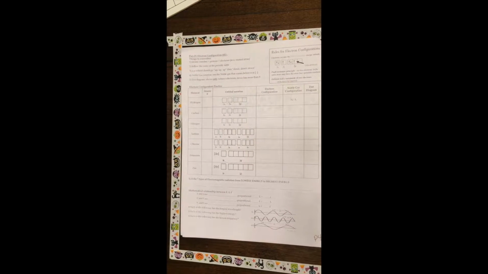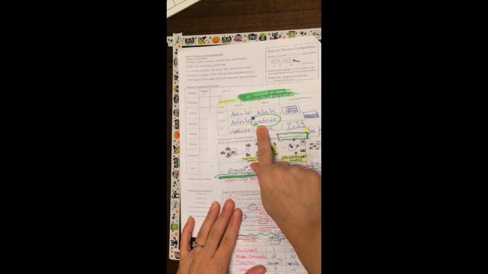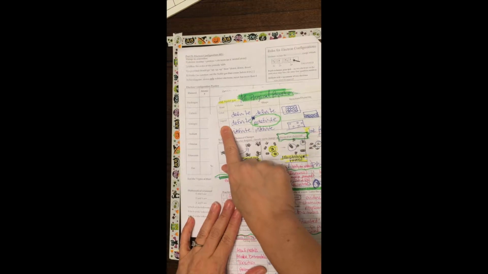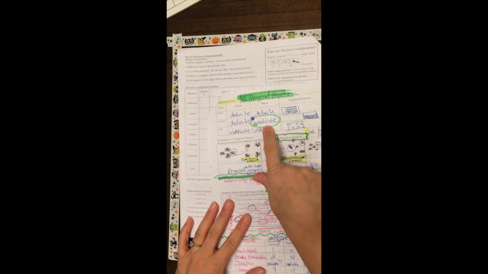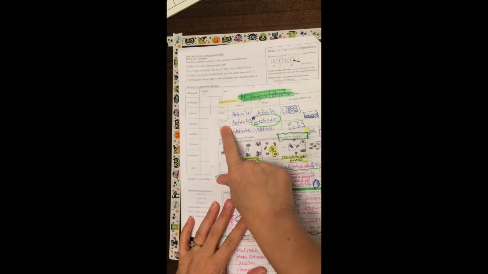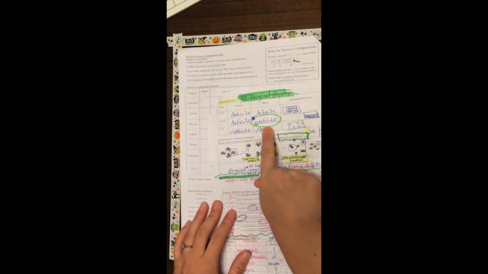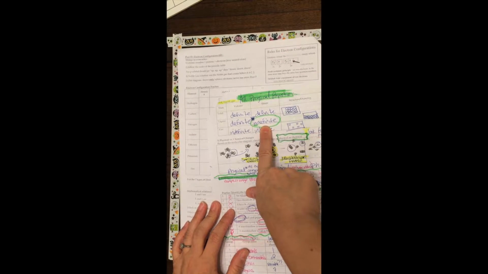Hello again, and here we go with page 4 of the District Assessment Review. Actually, before we do page 4, period 7 was kind enough to point out a mistake that I made on page 3. So go ahead and turn back to page 3 real quick. Okay, in the table for solid, liquid, and gas, I mistakenly put that the shape was definite for a liquid, but you need to change that and understand that it is indefinite.